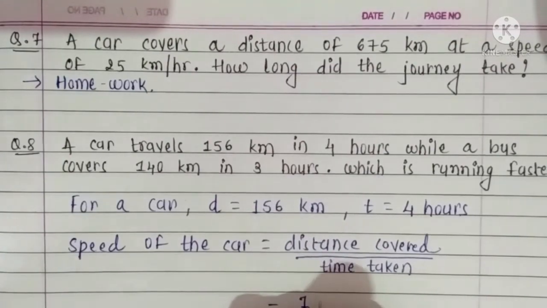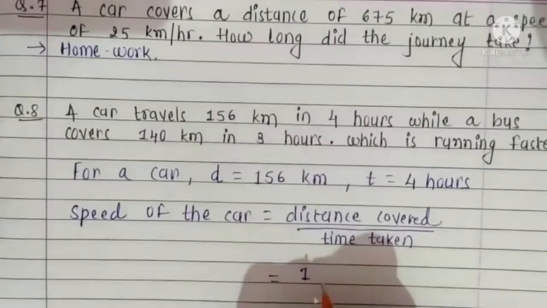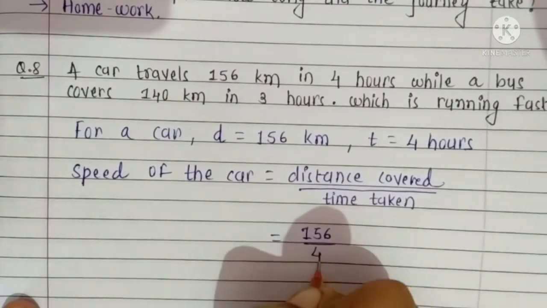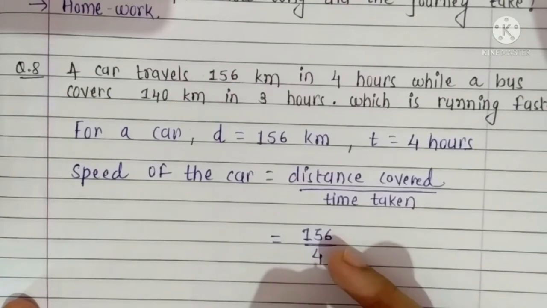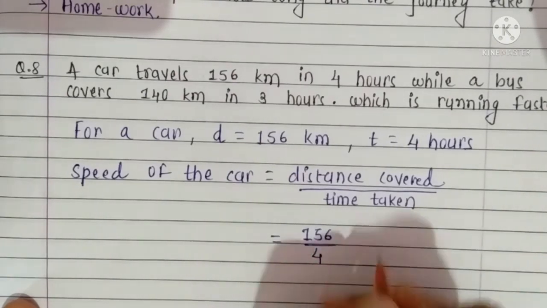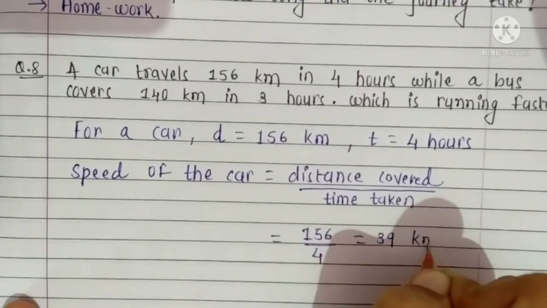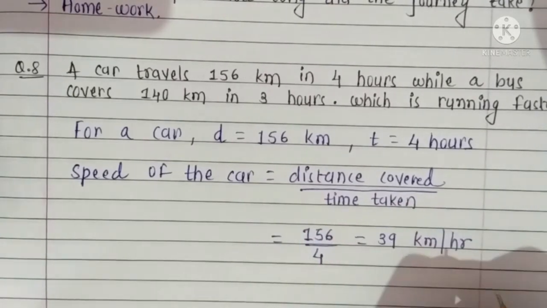This is equal to 156 upon 4. On dividing 156 by 4, we get answer 39 kilometer per hour.